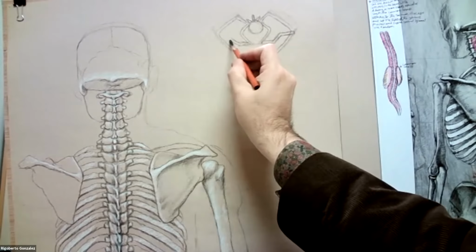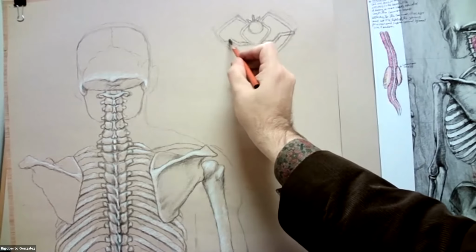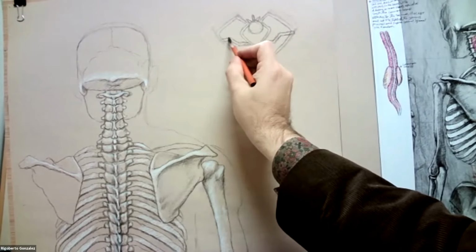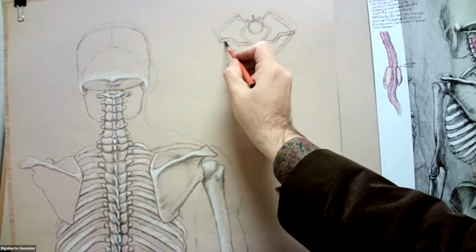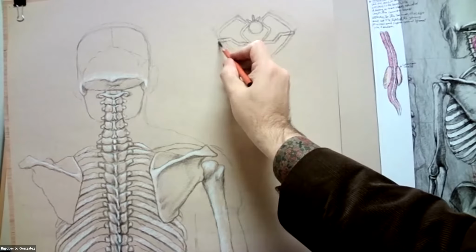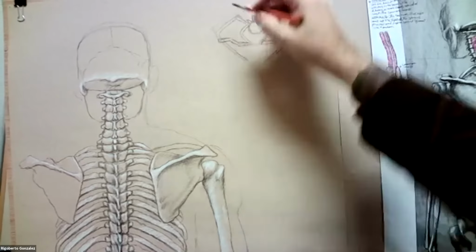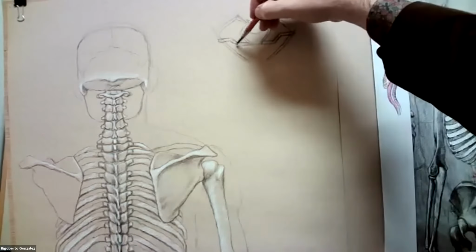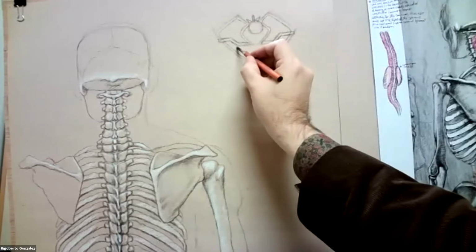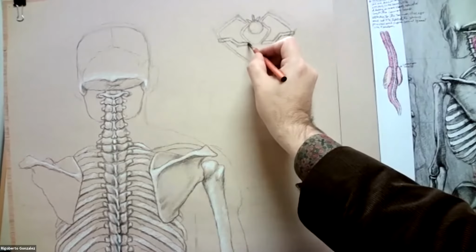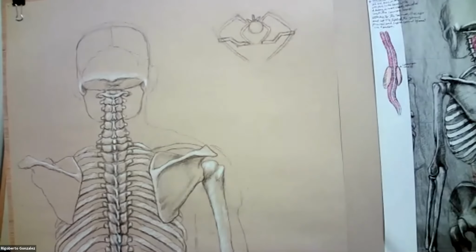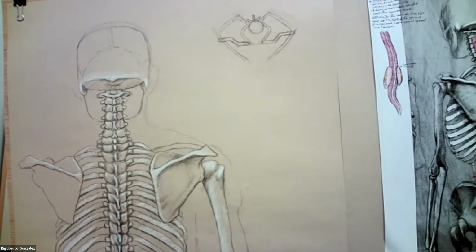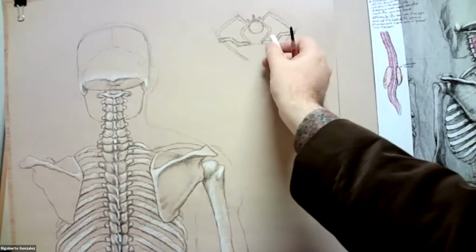That's another thing you want to keep in mind with this whole course, that nothing in the figure is flat. Everything is curving and has depth. Use a little bit of white here.